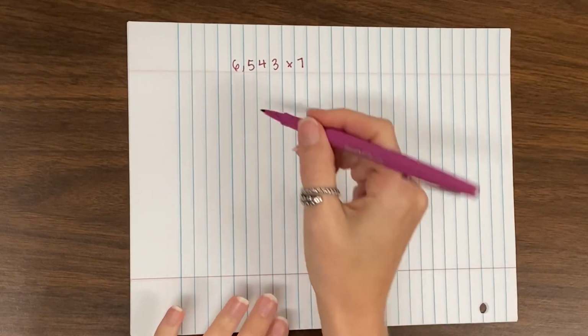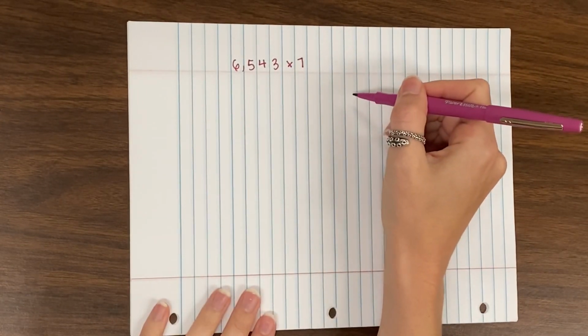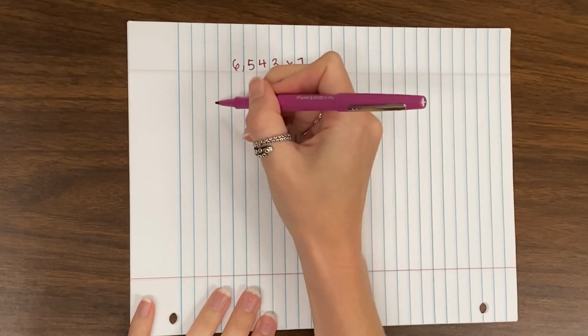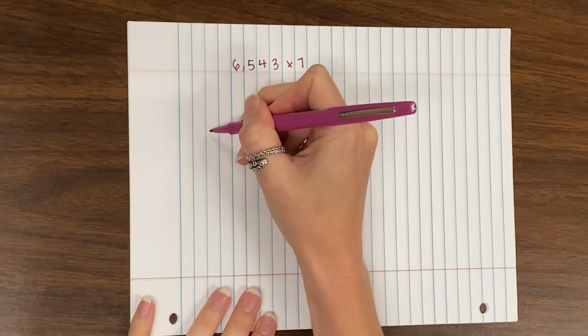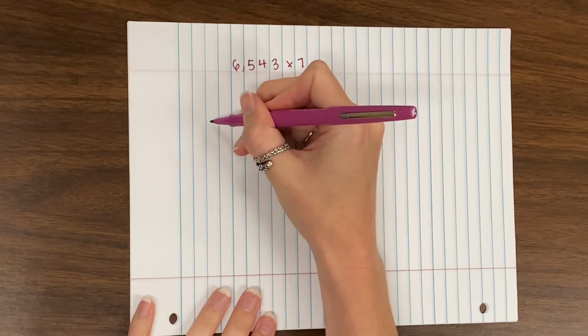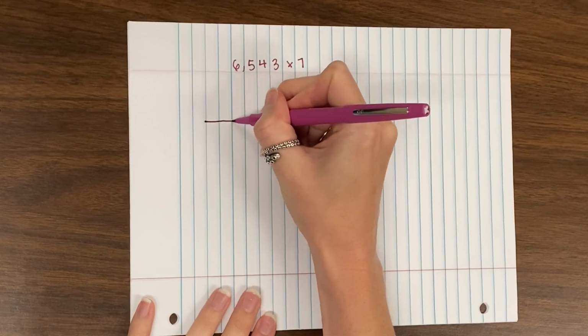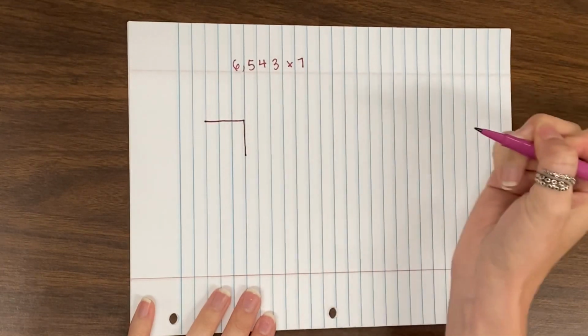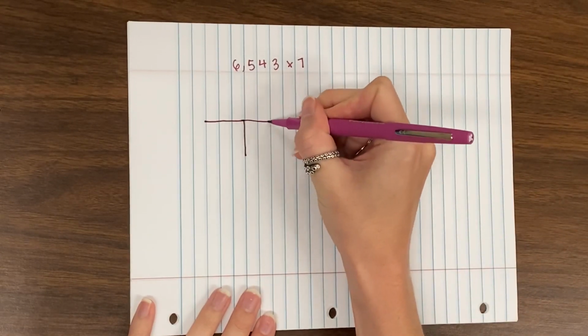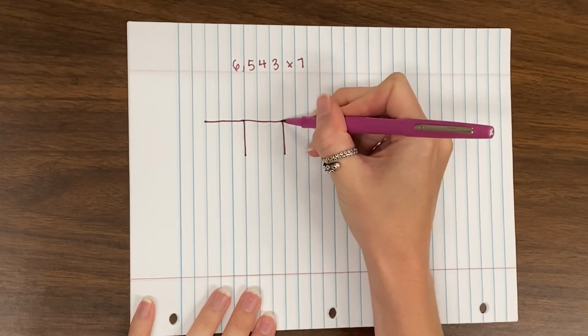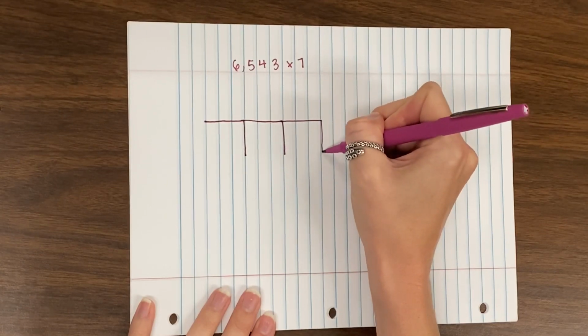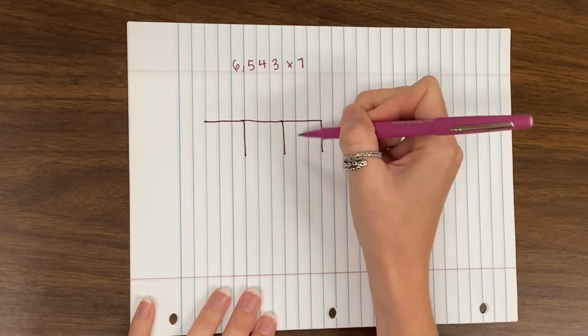So I'm going to show you a simple way that I use my blank lined sheet of paper to set up a lattice model. I'm going to start somewhere in the middle of the page, and count over every 3 columns. So 1, 2, 3. I'm going to form a right angle. 1, 2, 3. Another right angle. 1, 2, 3. I'm going to need a group of 3 columns for every digit.